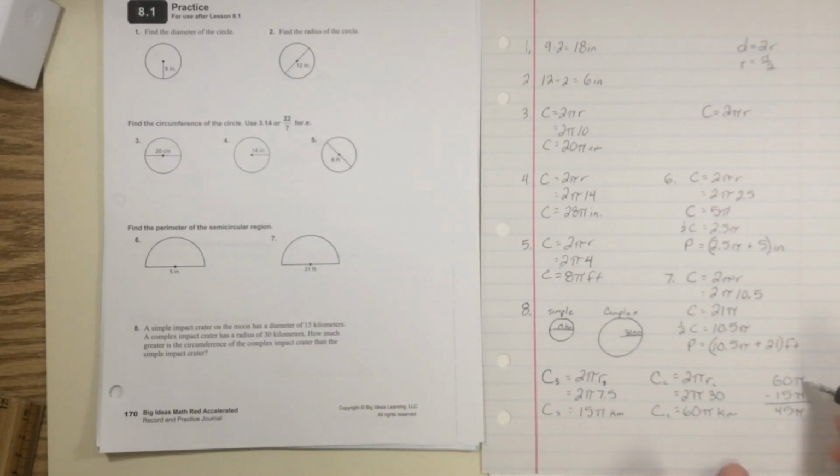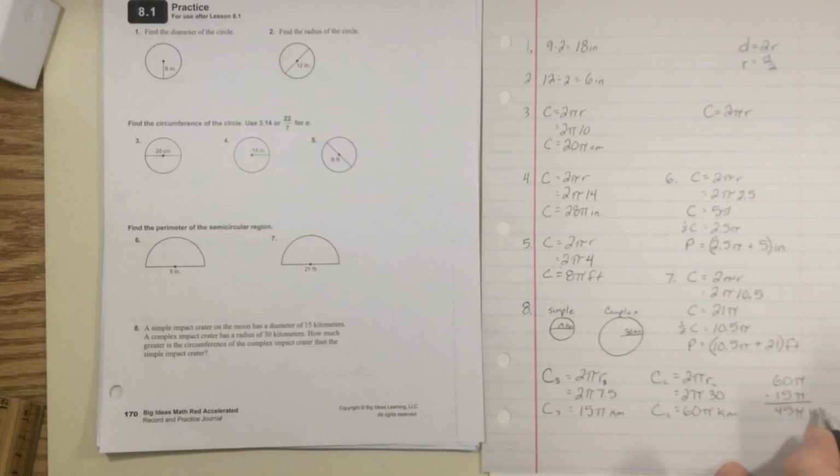Remember, we're treating pi like a variable here. So pi minus pi doesn't cancel out. This is 60 pi minus 15 pi to leave us with 45 pi kilometers. That's the difference.